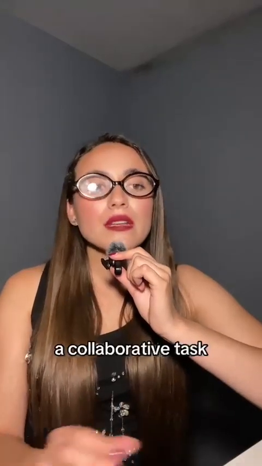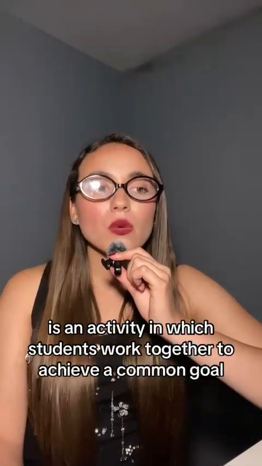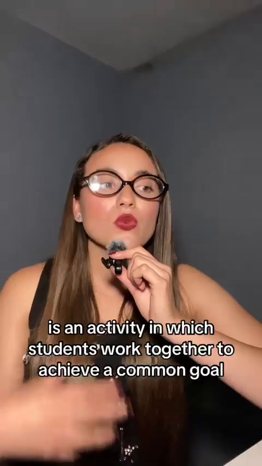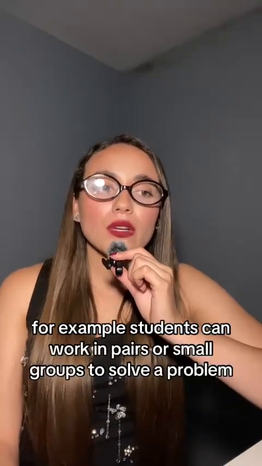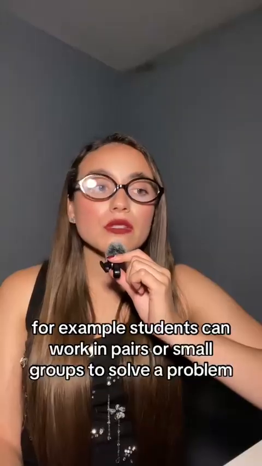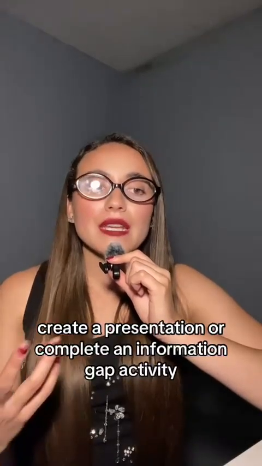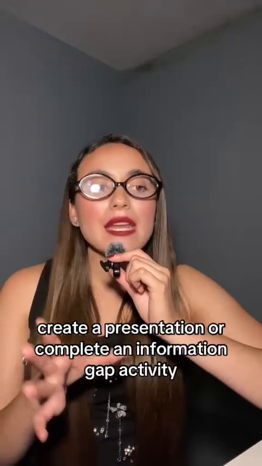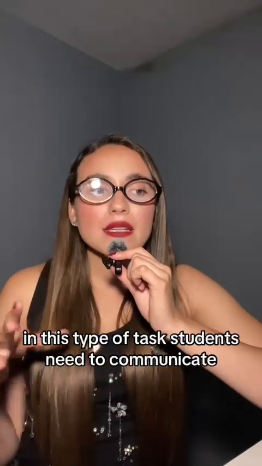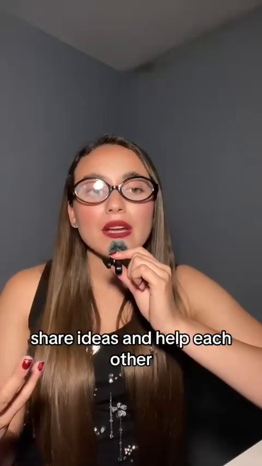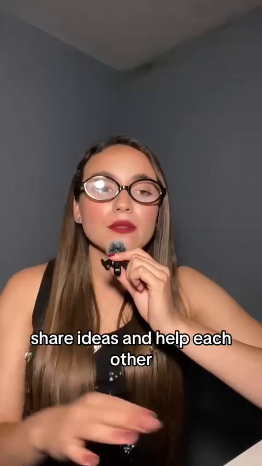A collaborative task is an activity in which students work together to achieve a common goal. For example, students can work in pairs or small groups to solve a problem, create a presentation, or complete an information gap activity. In this type of task, students need to communicate, share ideas, and help each other.